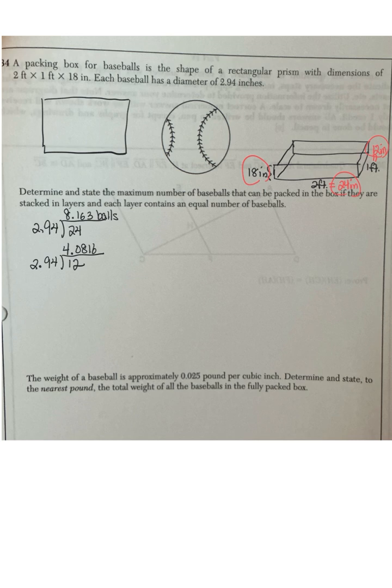Okay, so this is telling me roughly 8.163 balls. Now, obviously, I can't have 8.16 of a ball, so I'm going to say 8 balls. I have to round down, and 4.0816 balls. Again, I'm going to round down.